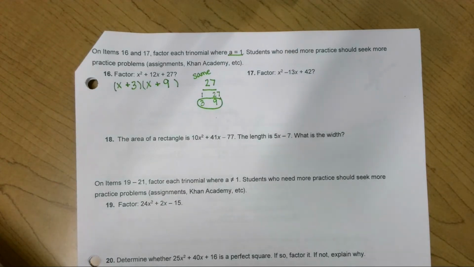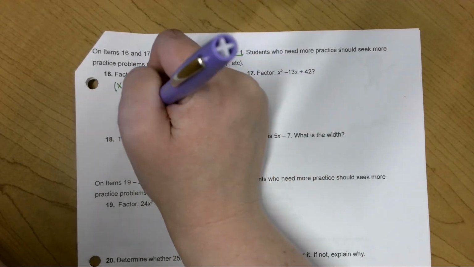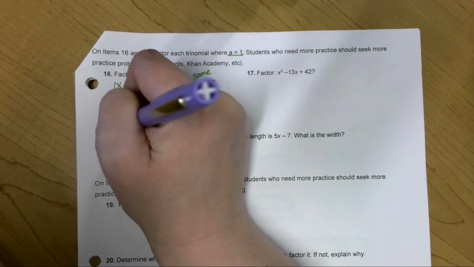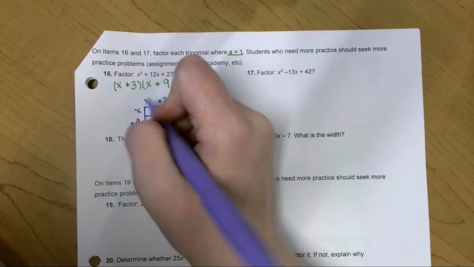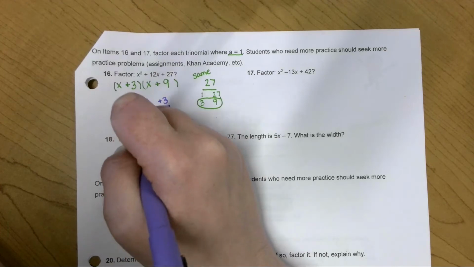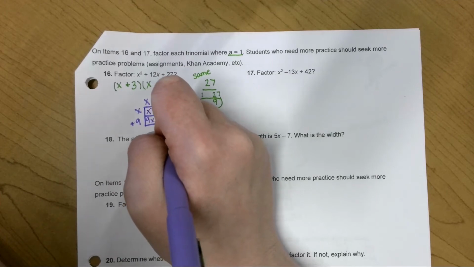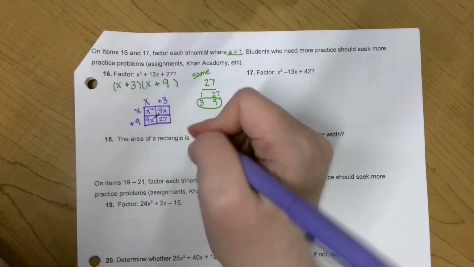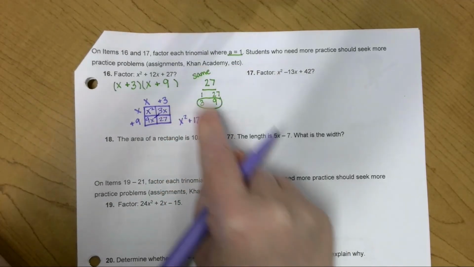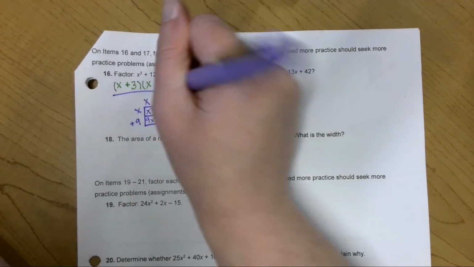If you want to check that that is factored correctly, you can always multiply with the box method. So x plus 3, x plus 9. X times x is x squared. X times 3 is 3x. 9 times x is 9x. 9 times 3 is 27. 3x and 9x is 12x, so you get x squared plus 12x plus 27. Which we check. Everything matches. That is correct.